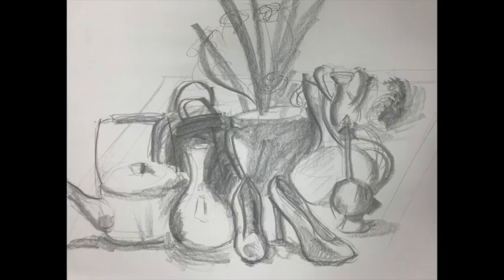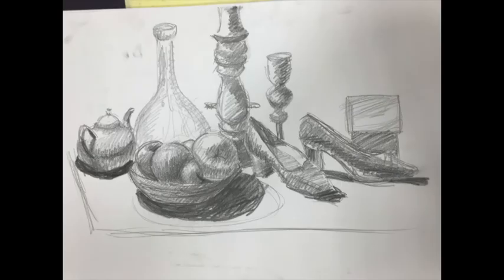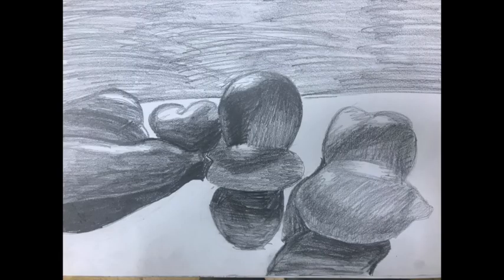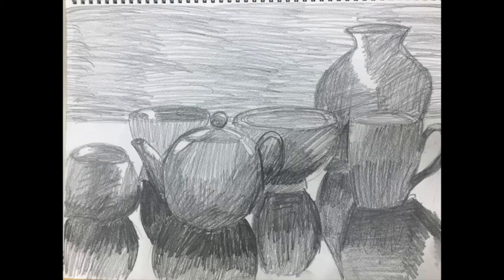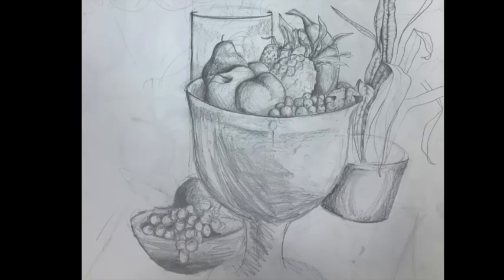And then, sometimes it's best to squint your eyes and look at the dark and pull that out, both your core shadows on the objects themselves and then the cast shadows on the surfaces that they're sitting on. And also bringing out your highlights too.